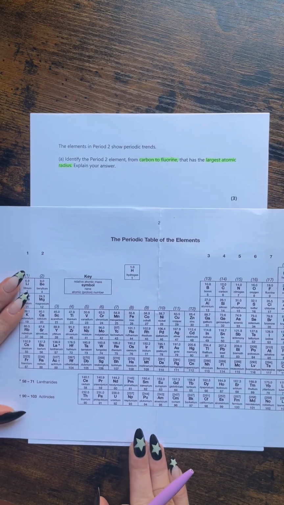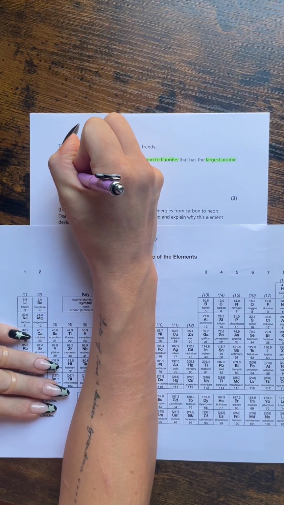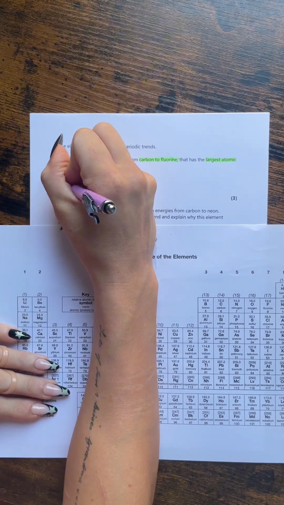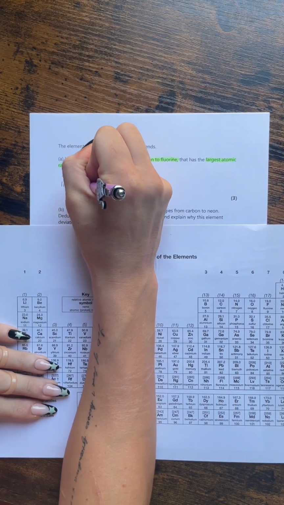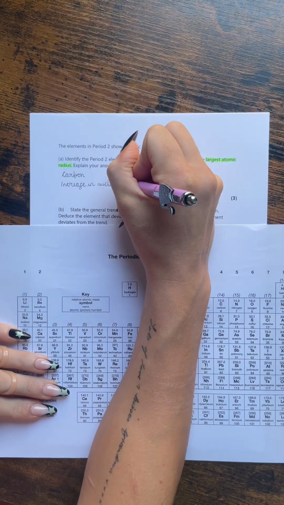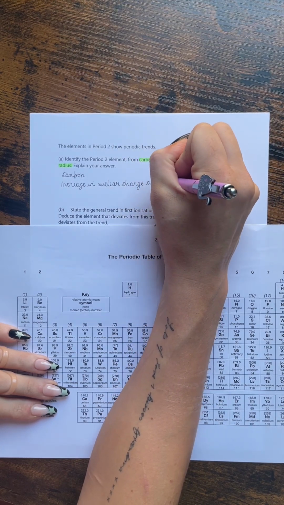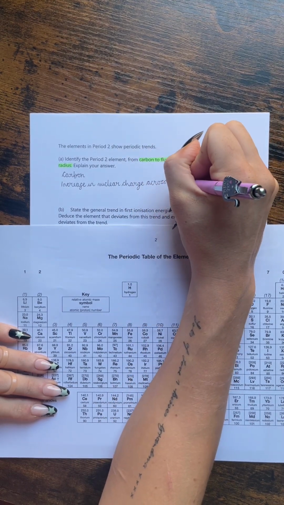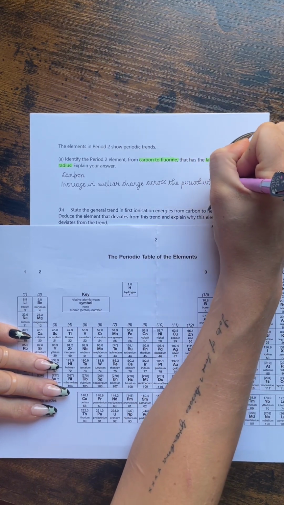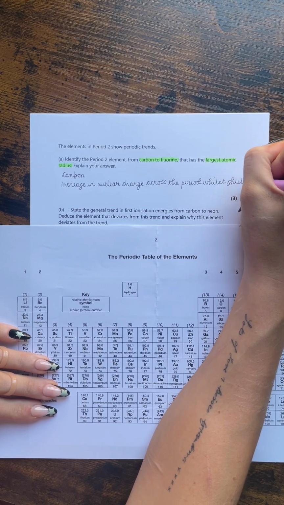So how am I going to put that into words? We're going to identify the period 2 element, so that comes first. So carbon, because there is an increase in nuclear charge across the period, whilst shielding stays the same.